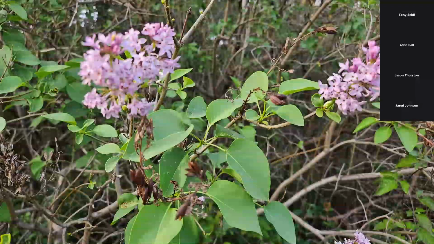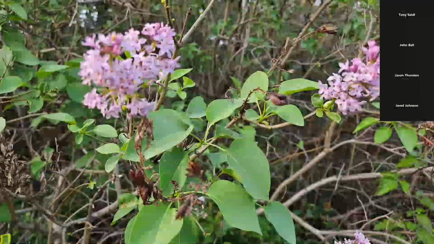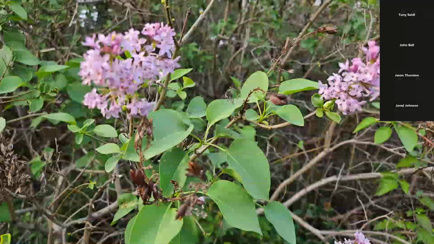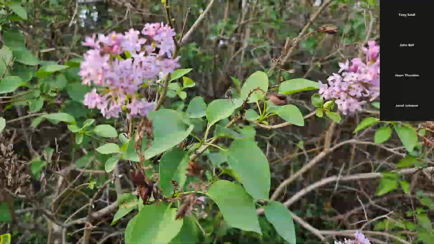What happened here is we had wet weather, then it went dry, and then it started going wet again. And that tricked these plants into blooming. The blooms do not harm the plants, but every flower you see now is one less flower you're going to see next spring.